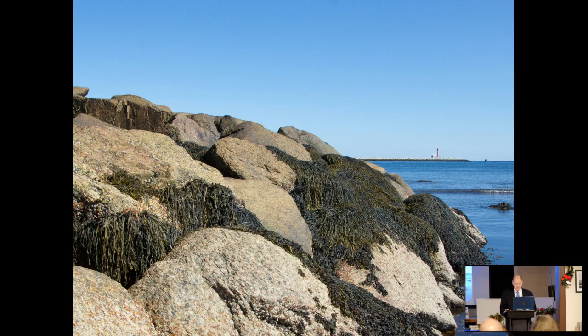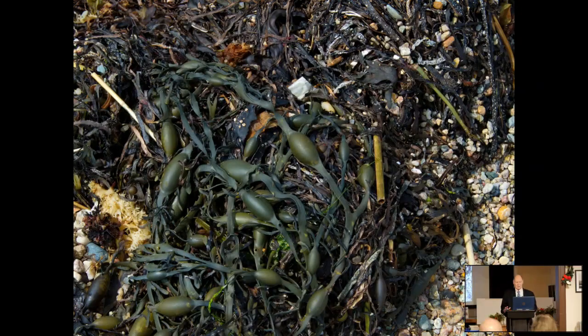Now, I think I have a nice close-up of this. There you are. You can see the air bladders. And by the way, how many of you out there confess that you used to pop those when you go to the beach? Please don't do that. They're filled with a gas that allows them to float to the surface to maximize photosynthesis. And in places like the Cape Cod Canal, all of those rock armaments along the edges of the canal are covered with this particular seaweed.